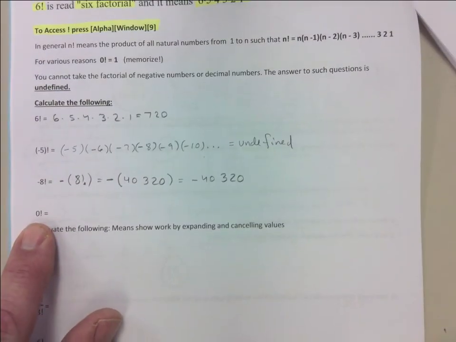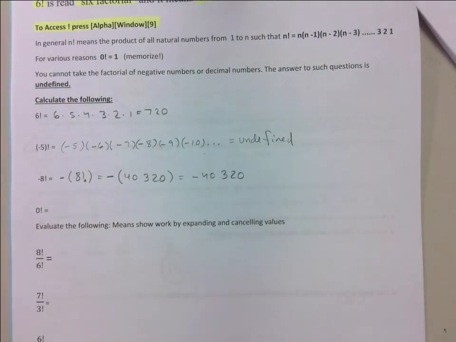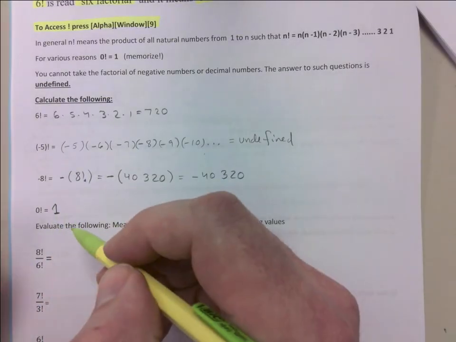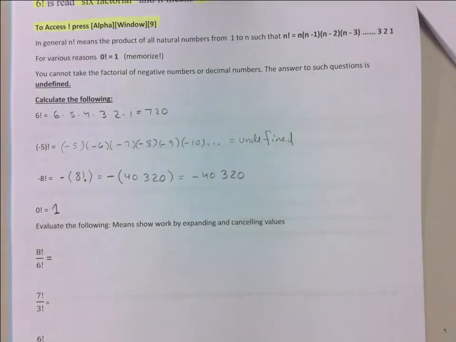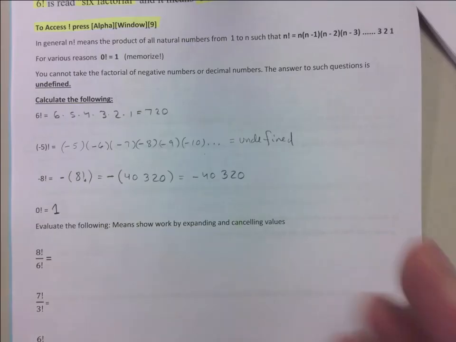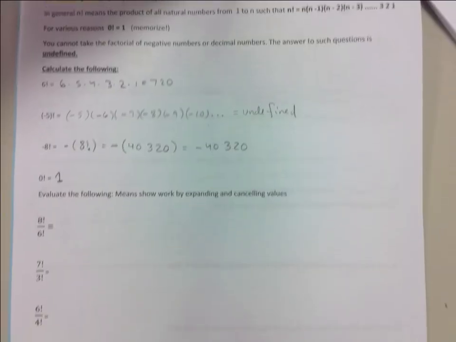0 factorial. Try 0 factorial. What is 0 factorial? It's just 1. Just remember, I don't even know if you need to remember that. You just use your calculator. I'm not going to really spend too much time. Okay, so 0 factorial is 1, just a fact.